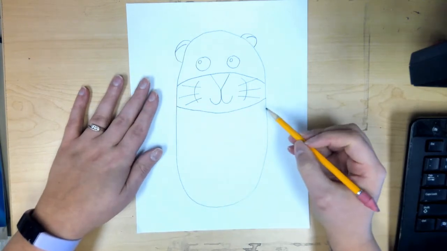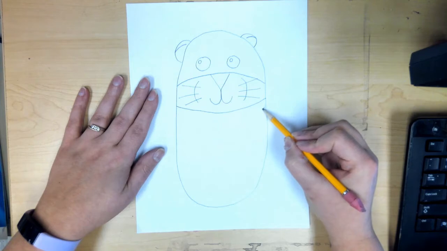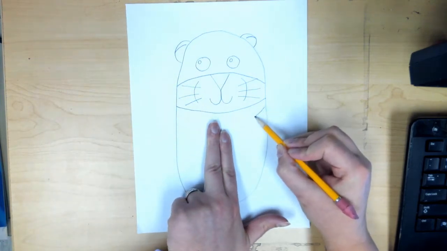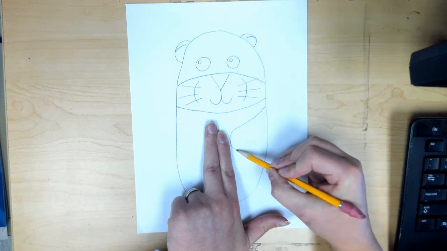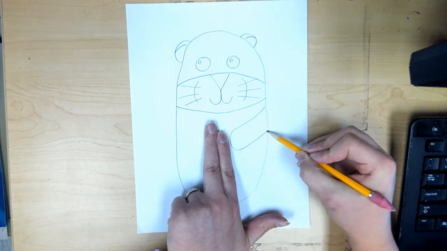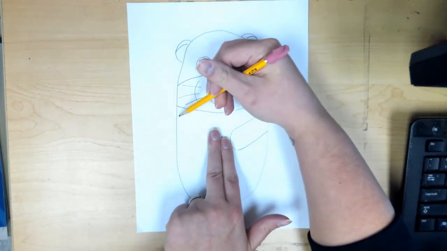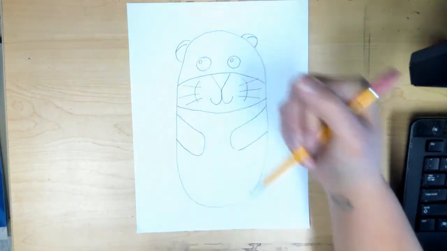Now our otter is floating on his back, so I'm going to make his arm and hand. If I keep my fingers right in the middle here, 2 fingers, I'm going to go to my fingers, round off, and come back. Same thing on the other side. Down, around, and come back.